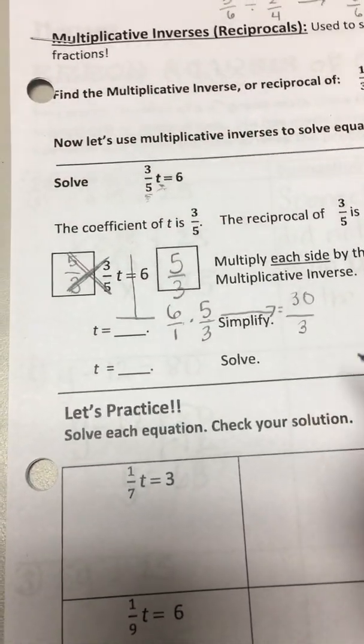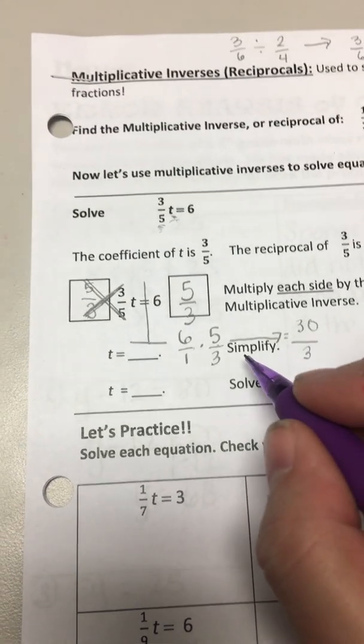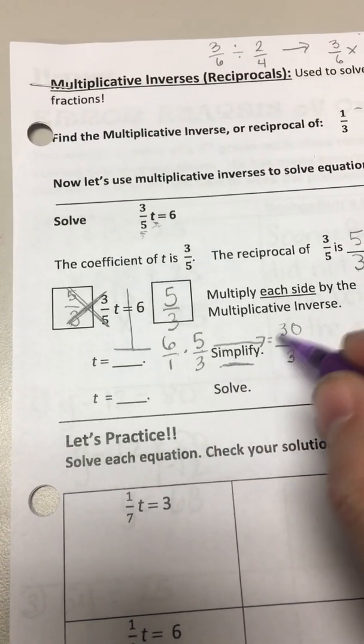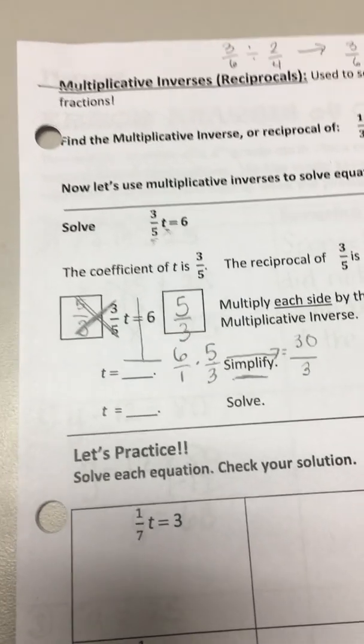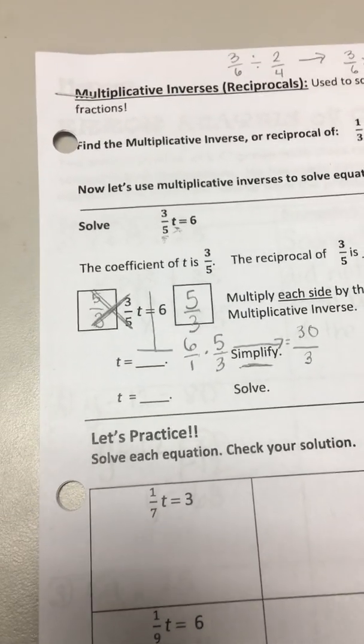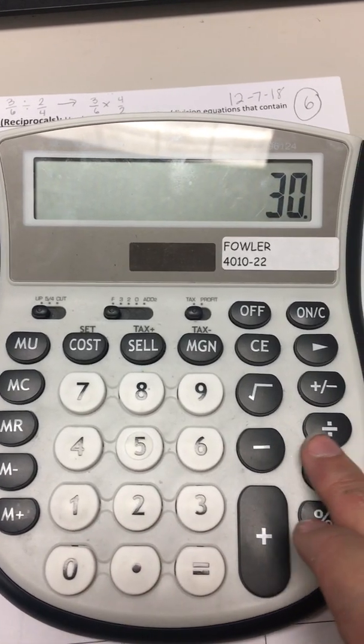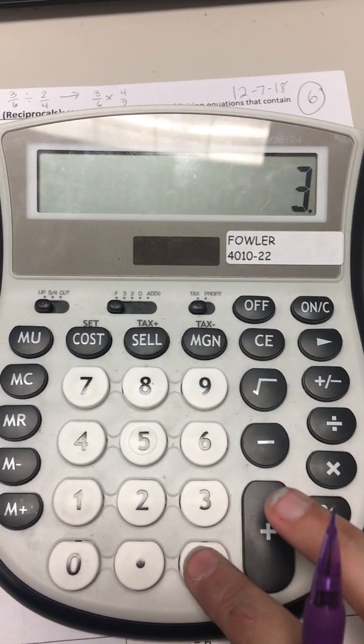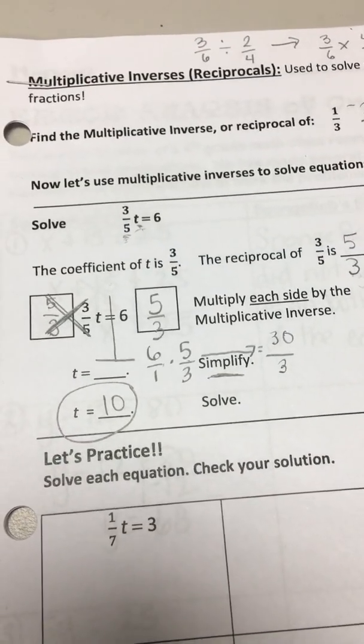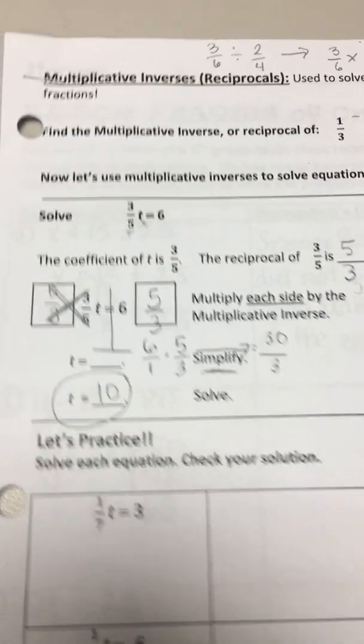But am I done? I sure hope you said no. Notice that it says simplify. This right here is just a division problem. I can divide both of them by 3, or I could put 30 divided by 3 in the calculator. And when I take my handy dandy calculator and type 30 divided by 3, I get 10. So my final answer for this problem is 10. Okay? Let's try the next one.